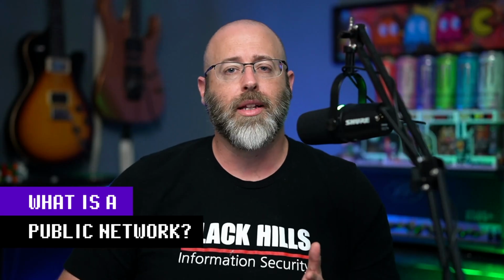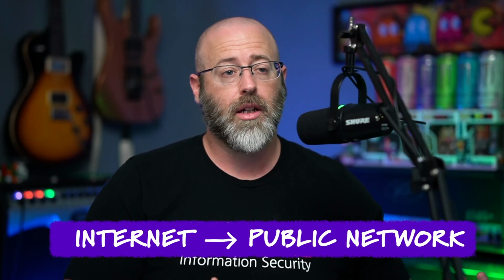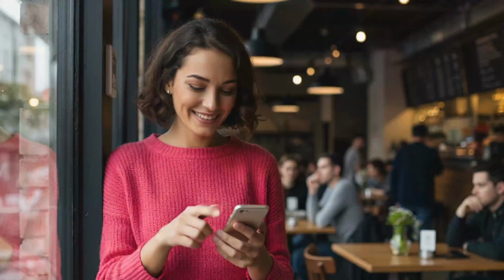A public network is anything that is open and accessible to the general public. Hence the name, right? Makes sense. There's very little to no security, and it's fairly unregulated. Think of things like the internet. A lot of times the internet itself is referred to as the public network. Other public networks are things like Wi-Fi hotspots. You go to a coffee shop and they have an open wireless hotspot available. You can connect to it and access network connected things that way.